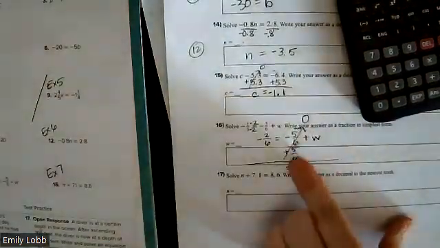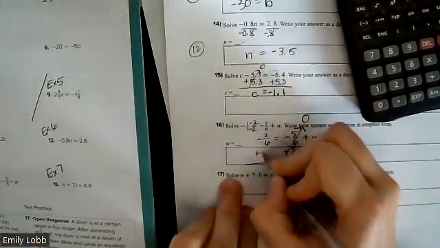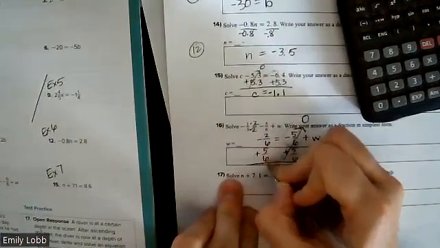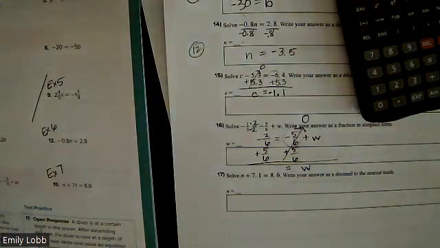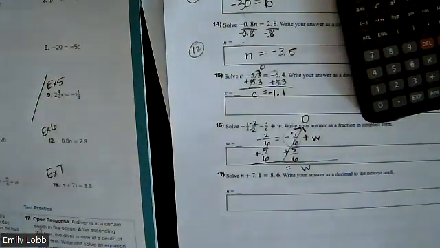If I added 5/6 to the right, what do I have to do to the left? Add 5/6. I have to add 5/6 to keep it equal. What's negative 2/6 plus 5/6? Positive 3. The numerator is going to be 3. What's the denominator? Still 6. It stays the same.